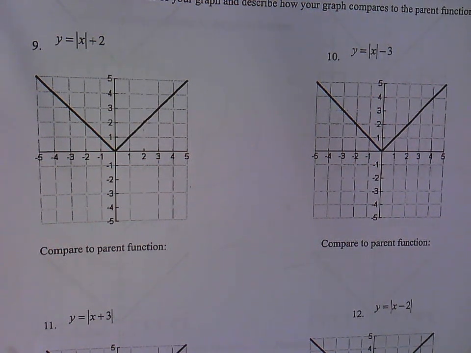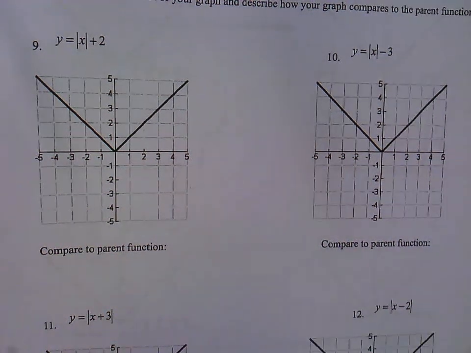You need one to graph with. Okay. Let's see if I have one more.